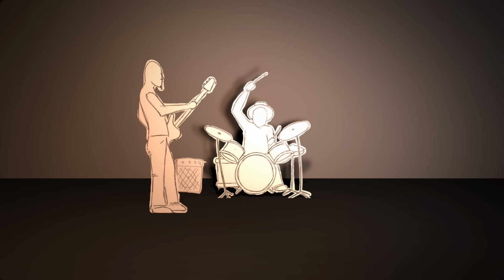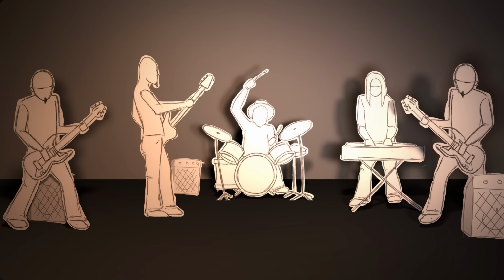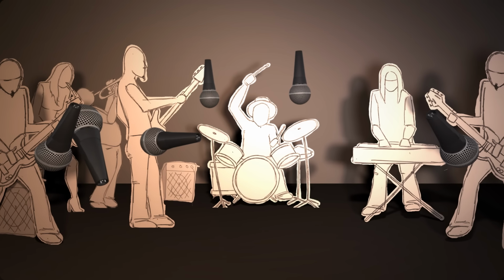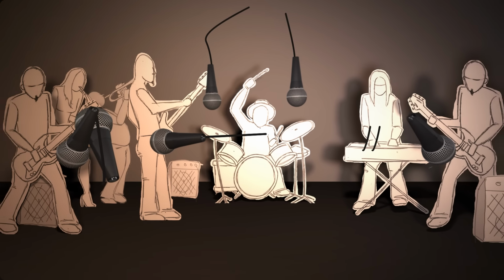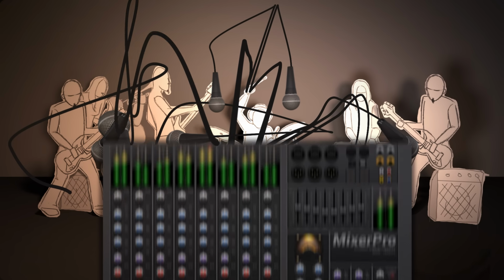Let's take a band that we're going to be recording and mixing. We've got a drum kit, a bass player, two guitar players, a keyboard player, and a small brass section. We're going to be placing a microphone in front of every instrument. Every microphone is transmitting a mono signal, which is being fed into the mixing console, where we take care of the levels, and that's being sent to tape.